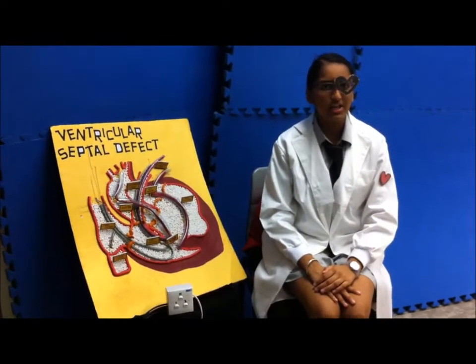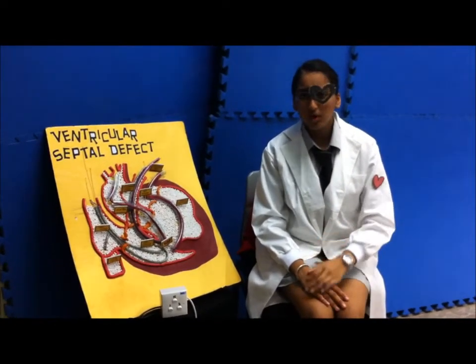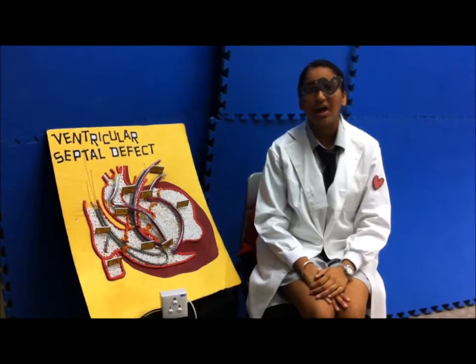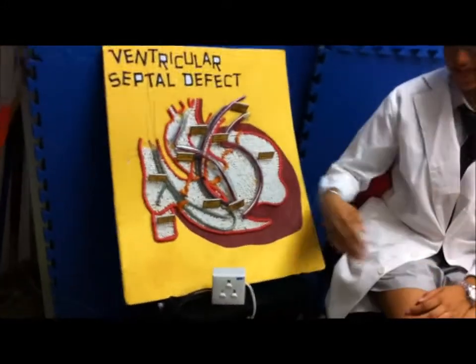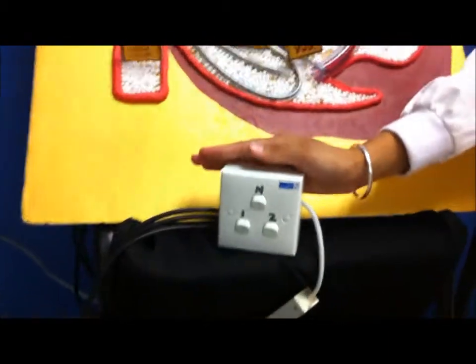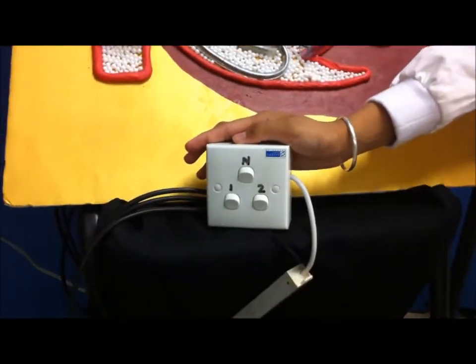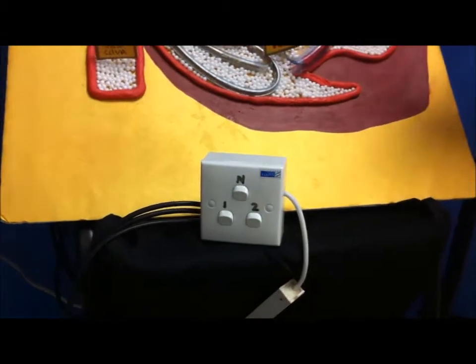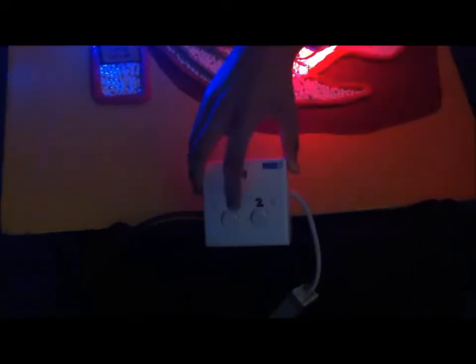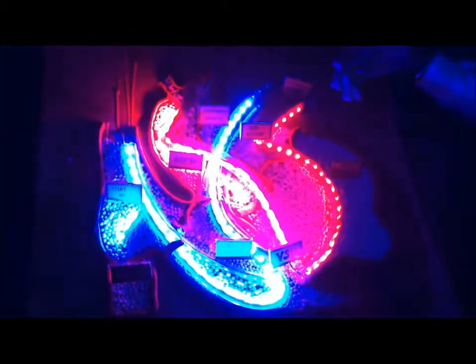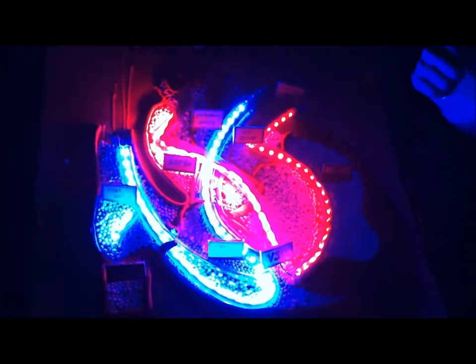Before we begin our explanation of the VSD, we will give a short explanation of how the heart functions when it's normal. For that, we will be making use of this switch box. Before that, let me switch off the lights. Thank you. To see how the normal heart functions, we will be turning on switch N and switch 1. As you can see, very beautiful lights have come on.